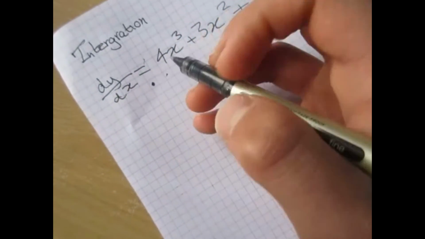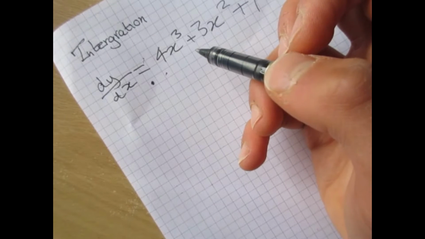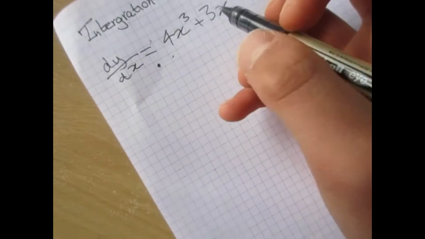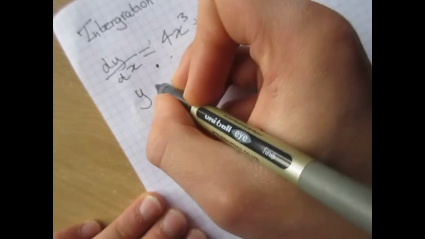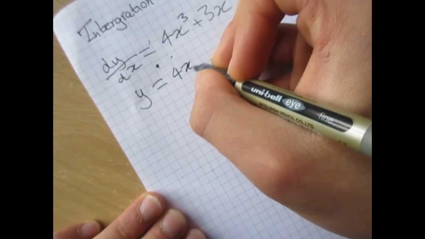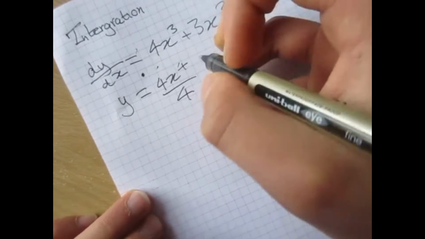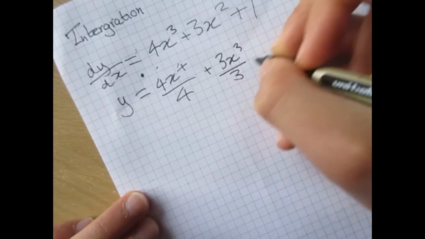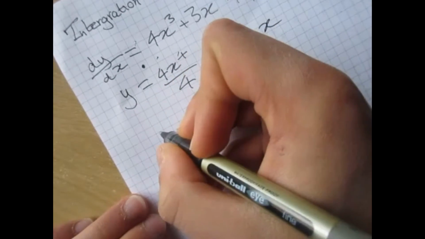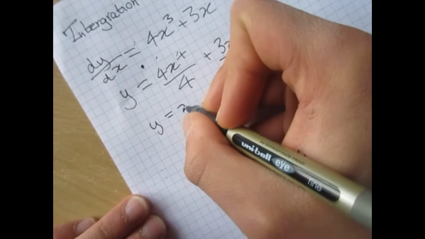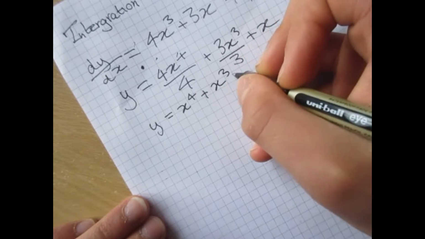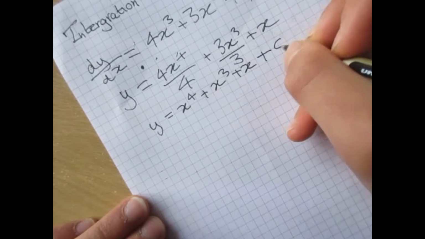To integrate it, as is shown in my earlier video, how to differentiate and integrate in under 3 minutes, you've got to add 1 to the power and divide by the new power. So y equals 4x to the 4 over 4 plus 3x cubed over 3 plus x. Therefore, y equals x to the 4 plus x cubed plus x plus c.